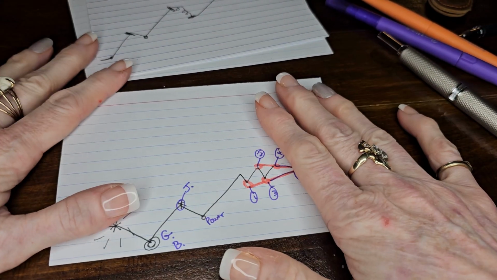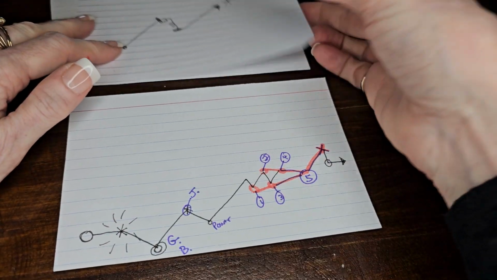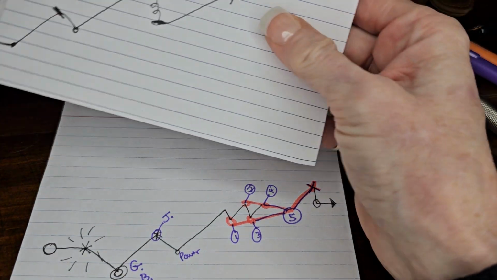Now, some of you are going to ask me, but what about the numbers? How do I number these cards, V? Well, easy peasy.